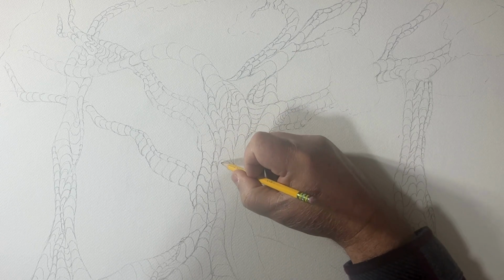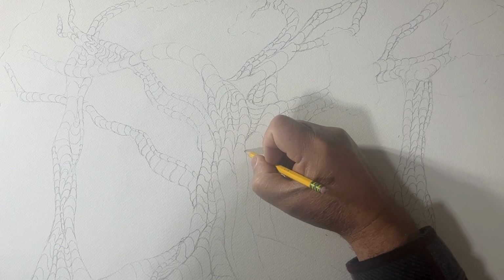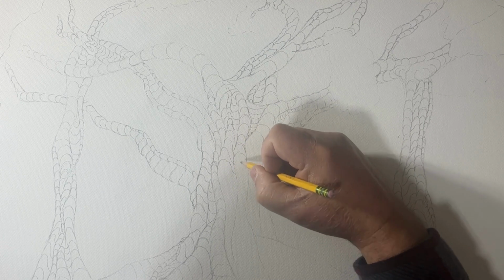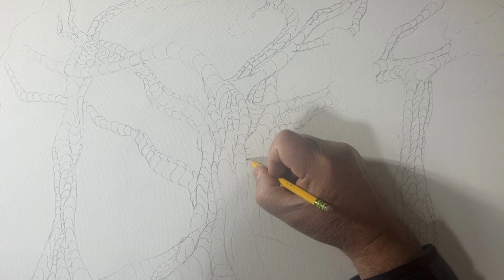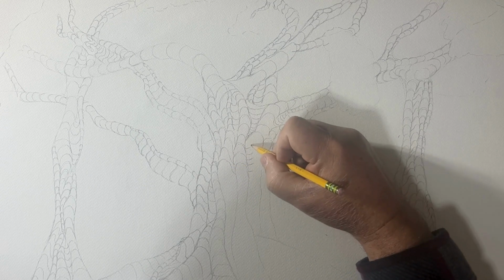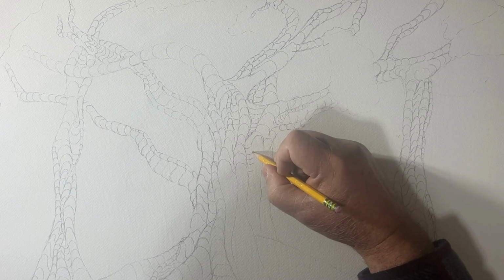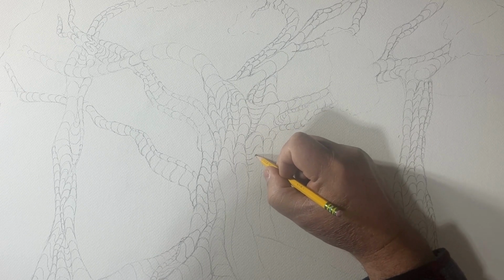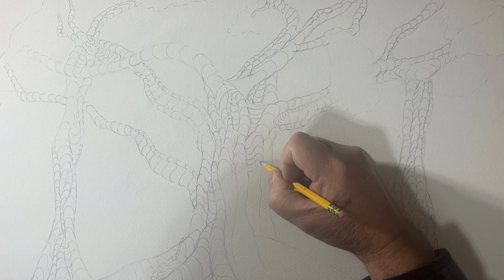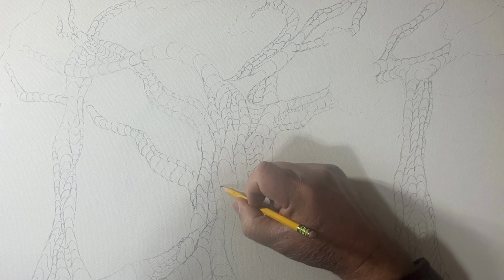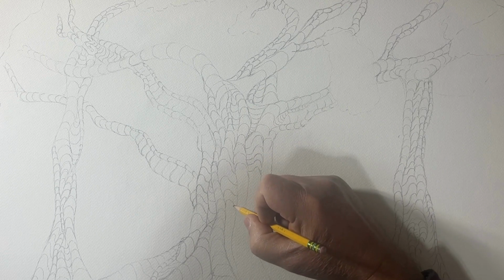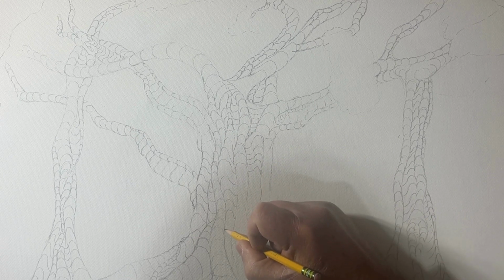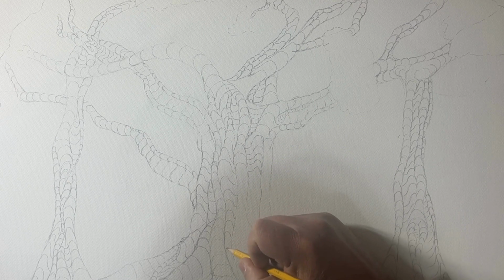So I found it easier in this case to do the cross contours as I went along. That way I could see where the tree was going to be raising, convex, and where it was going to be recessing or concave. So this will give you a really good visualization as you move on to the next step, whether it's inking, coloring, painting, shading with pencil.